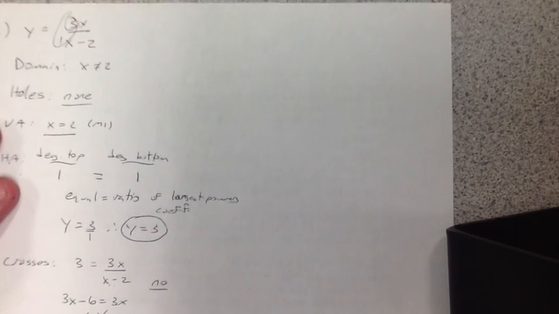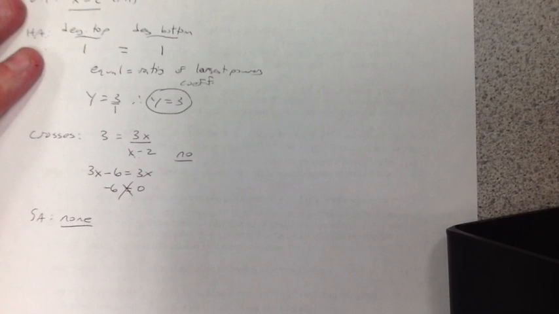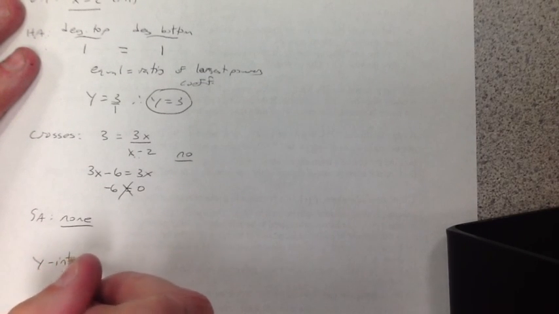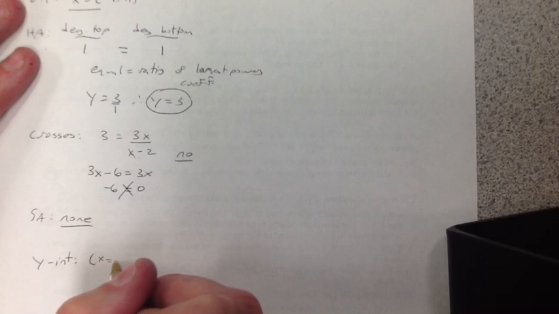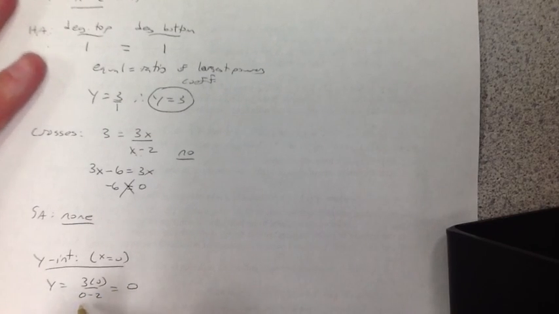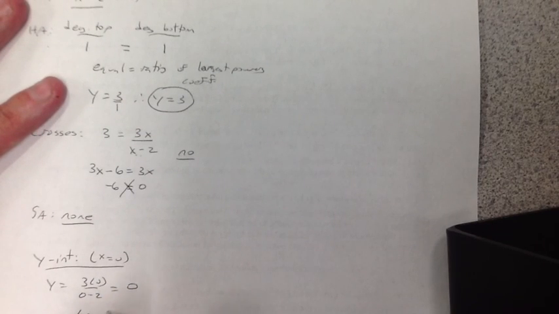Okay, and off to the side here. Now I go up to the side. I look for the y-intercept. Get a point. X equals 0. We get y equals 3 times 0 over 0 minus 2. Just 0, 0. So this will cross the y-axis at the point 0, 0.